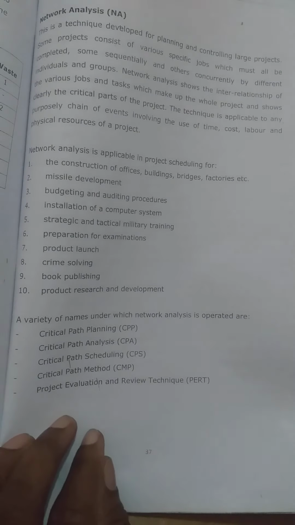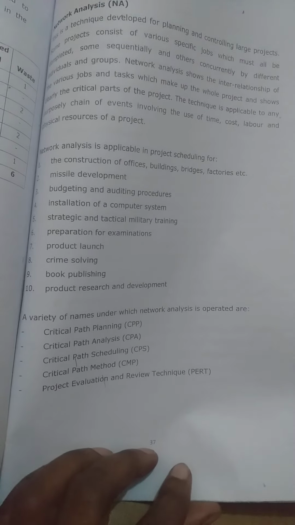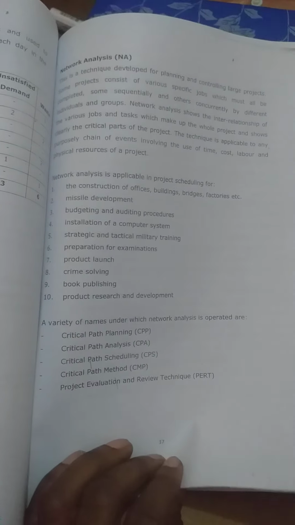Now, a variety of names under which network analysis operates are critical path planning, critical path analysis, critical path scheduling, critical path method, then PERT, the project evaluation and review technique. We have done that one. Yes, sir. That's very good.